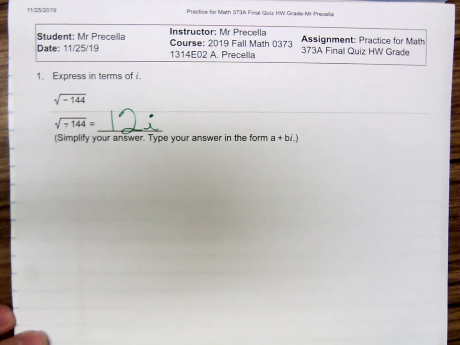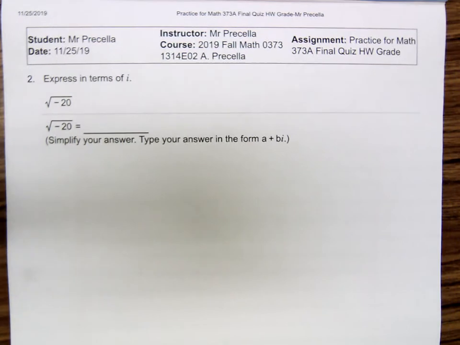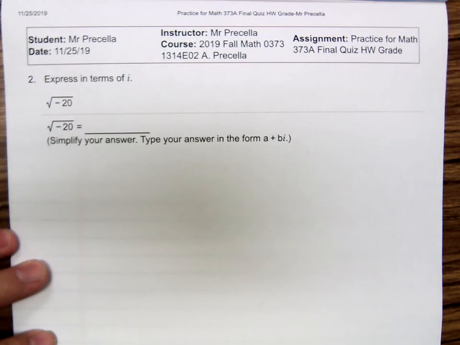Familiar? Okay. Number 2. They won't all be that easy, I can assure you. Same instructions, expressed in terms of i. We have the square root of negative 20. Is 20 a perfect square? No. What's the largest perfect square that divides evenly into 20? It's not that big. No, I don't think 2 or 10 are perfect squares.